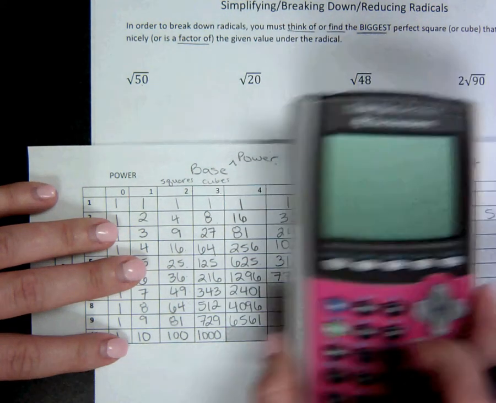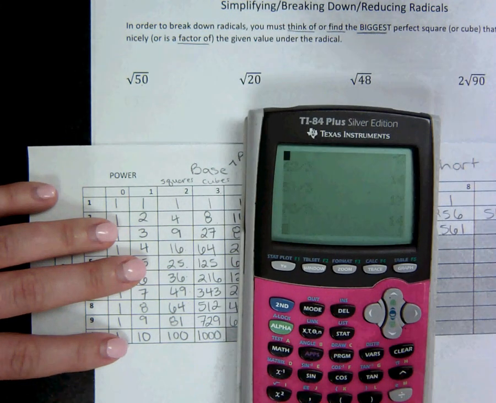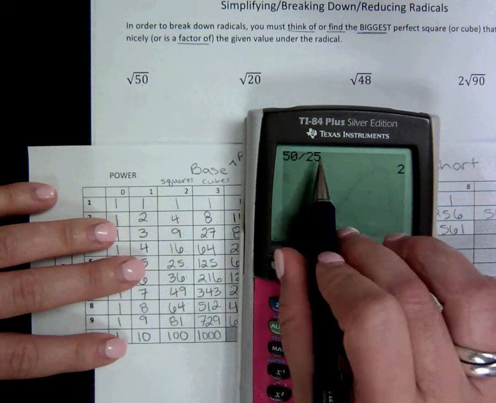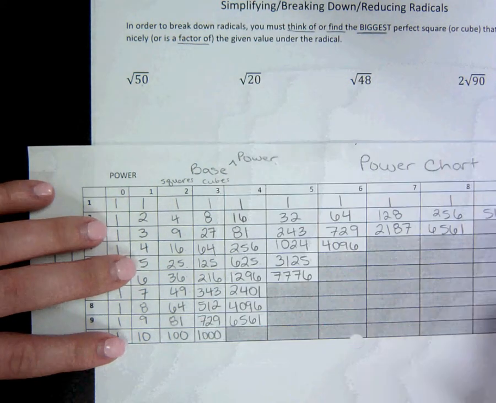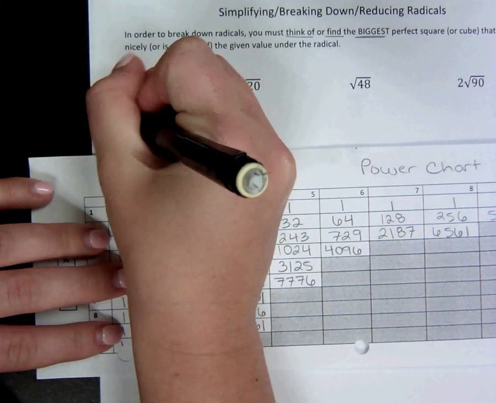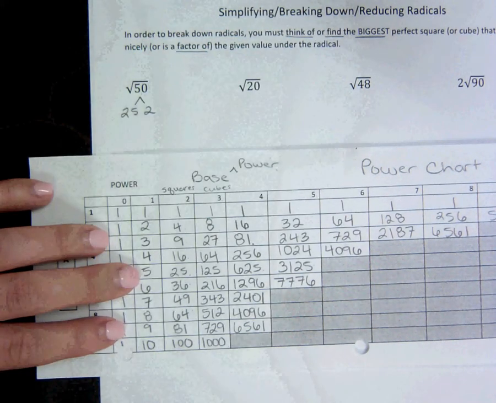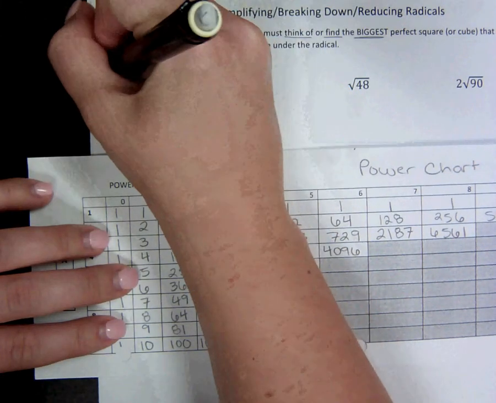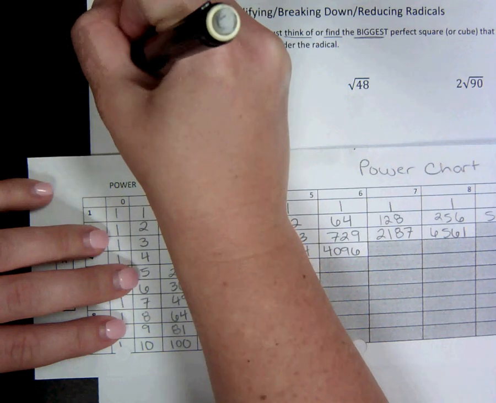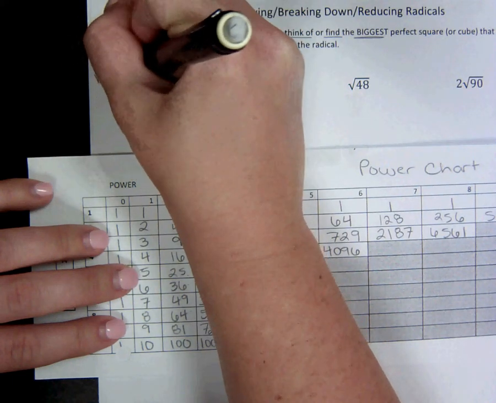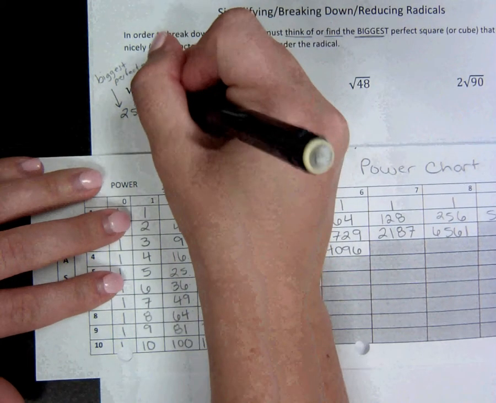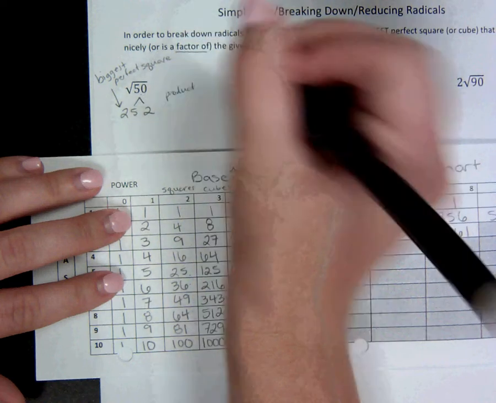So if you're not too confident with your multiplication and division skills, you can always let your calculator help you out. The 50 divides nicely by 25. 25 and 2 are factors of 50. So you have to find the biggest perfect square that divides nicely by that value. So 25 is your biggest perfect square.